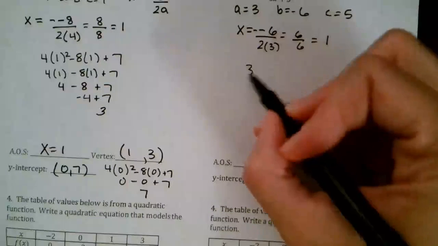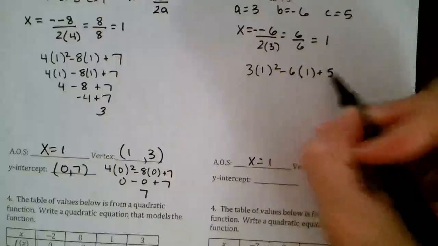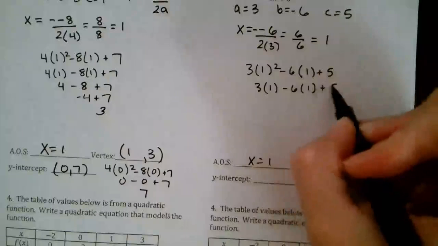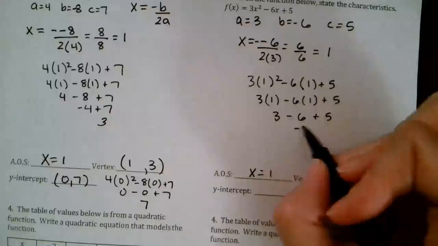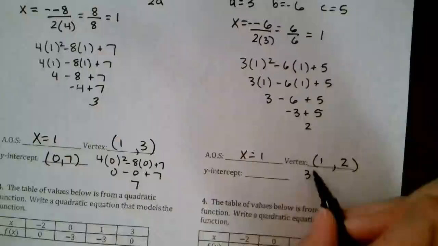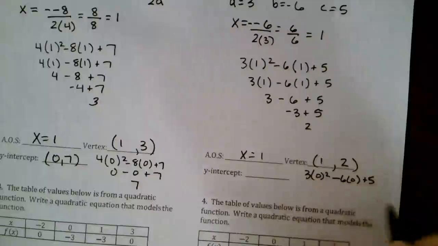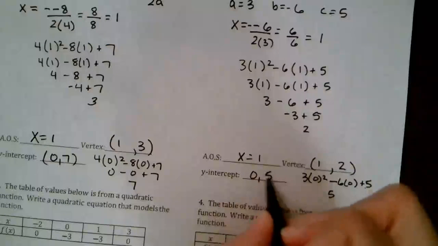We figure out our y value of our vertex by plugging in our x. So 3 times 1 minus 6 times 1 plus 5. 3 minus 6 plus 5 gives me negative 3 plus 5, which gives me 2. Y-intercept is going to be 3 times 0 squared minus 6 times 0 plus 5, which just gives me my c value of 5. 0, 5.